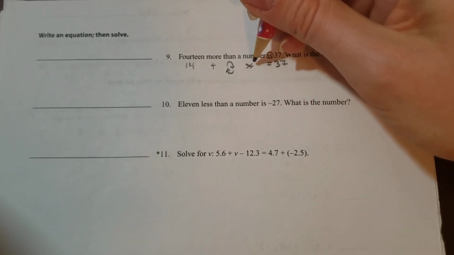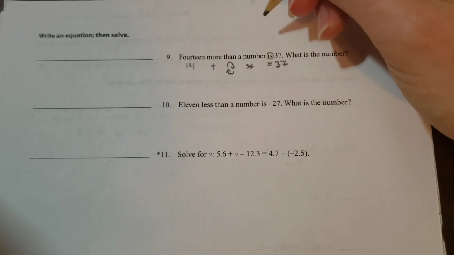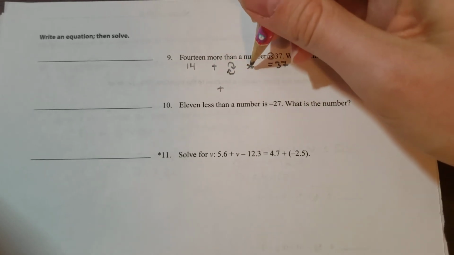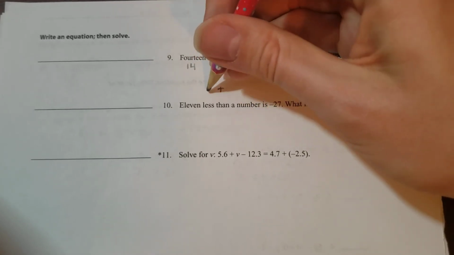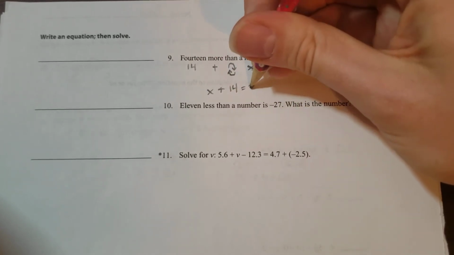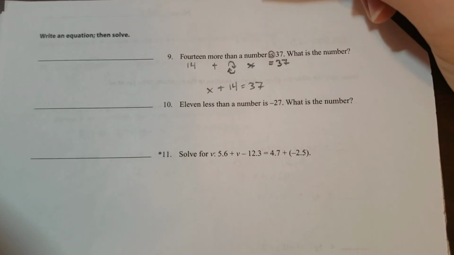And if you choose a different variable, a different letter for a number, that's fine. Okay, so I know addition is my operation, but I'm switching the order of x and 14. So x plus 14 equals 37. Well, now I need to solve.